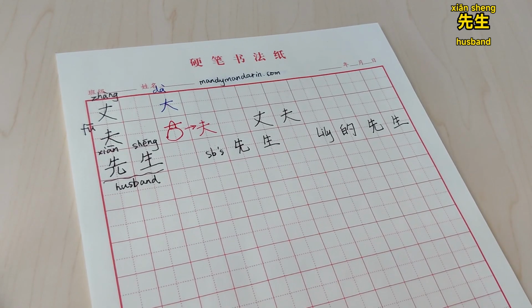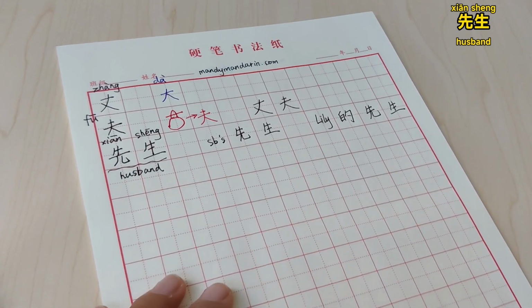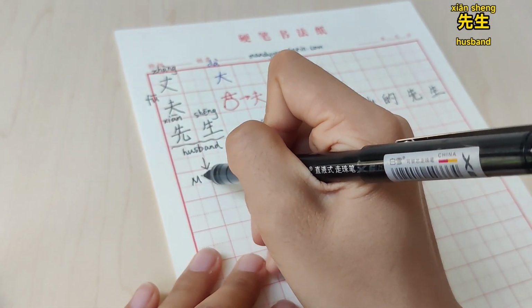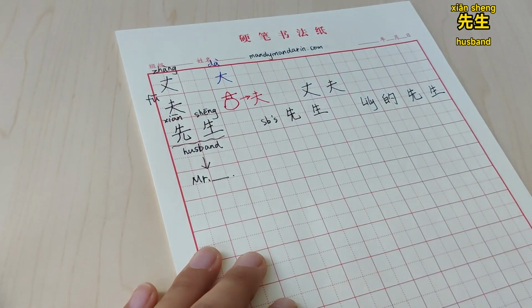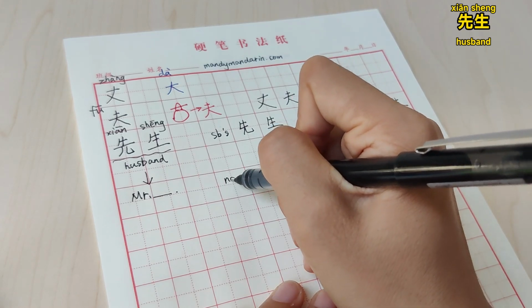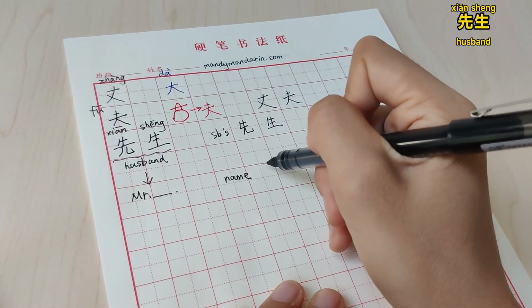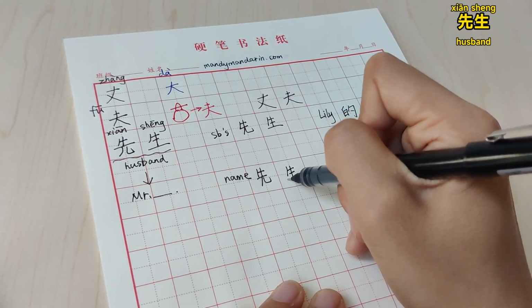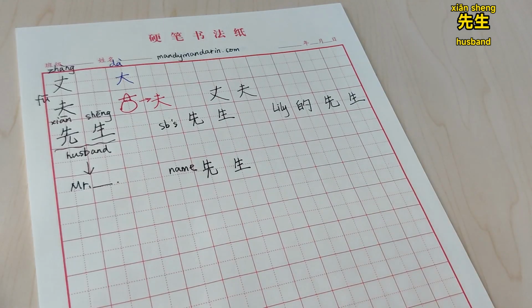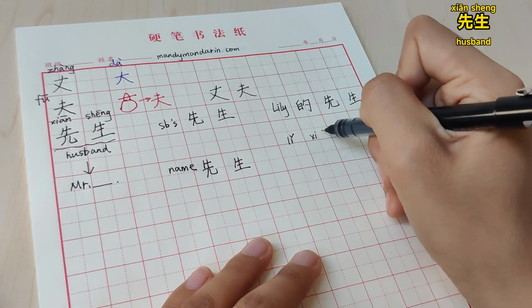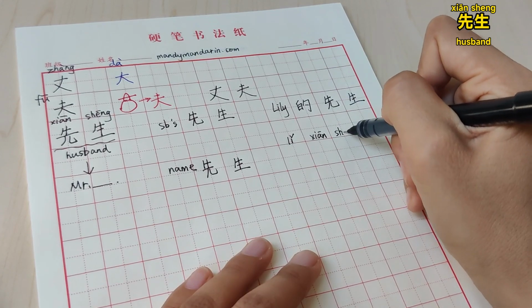And actually, 先生 has a different meaning, which is, it could also mean Mr. something. And in that case, that would be name plus 先生. Let's say Mr. Lee. Okay, so Mr. Lee, we say 李先生.